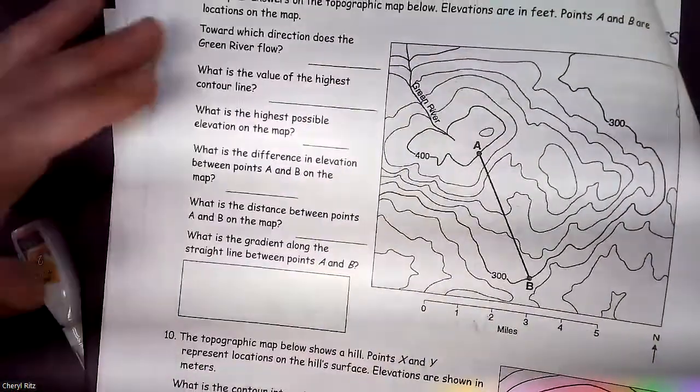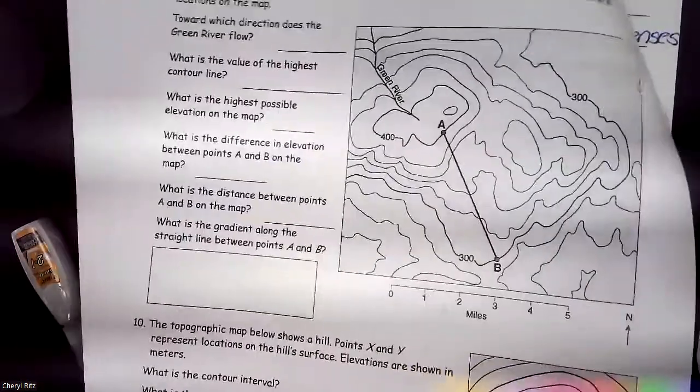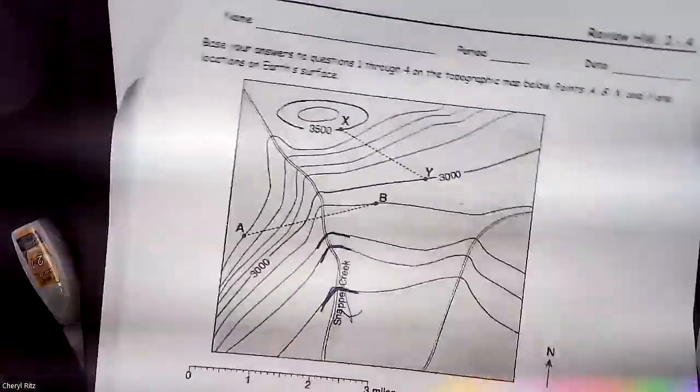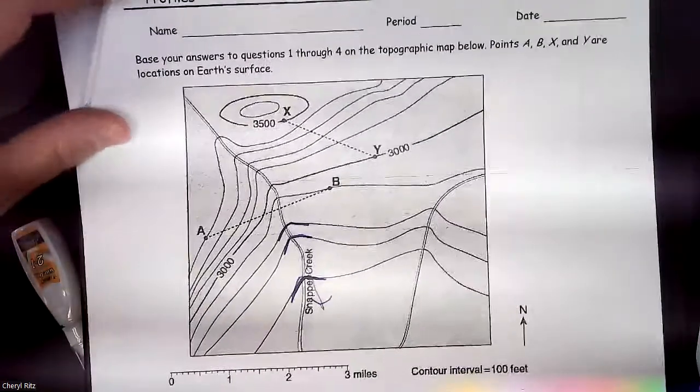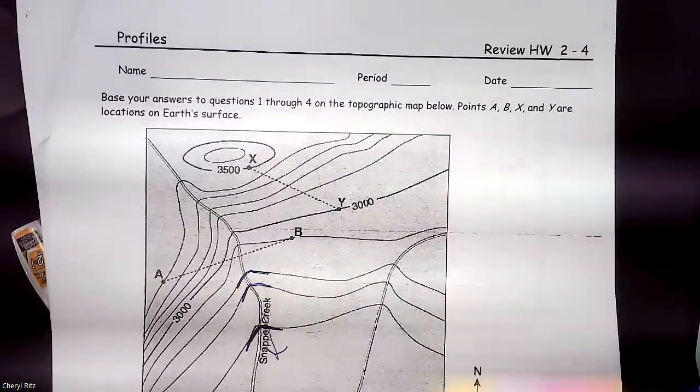The back of that page, 9 and 10, is more of the same stuff. I want to make sure you know how to do profiles. So everybody turn to 2-4. You're going to need your scrap paper still. What's a profile?